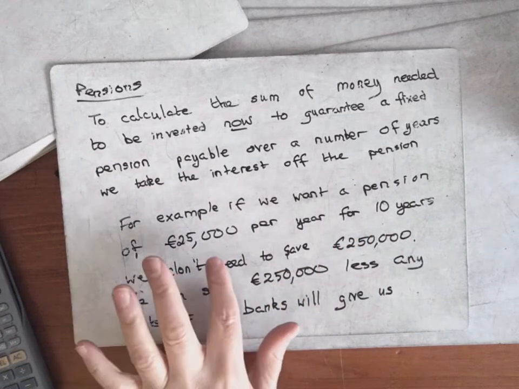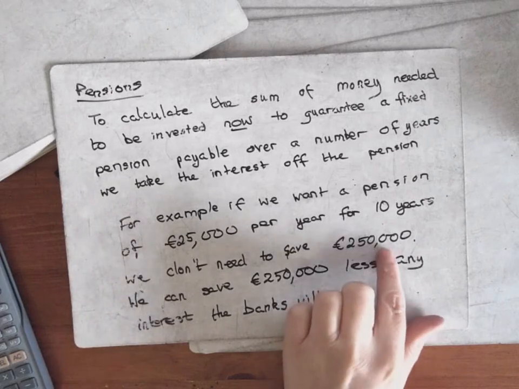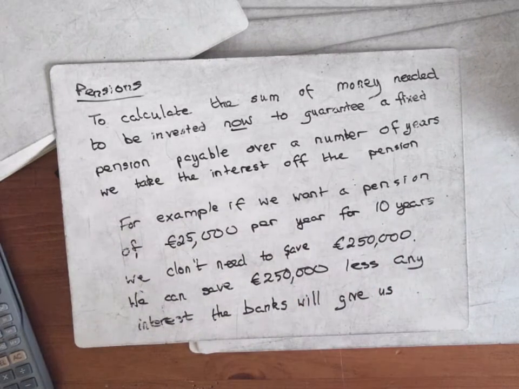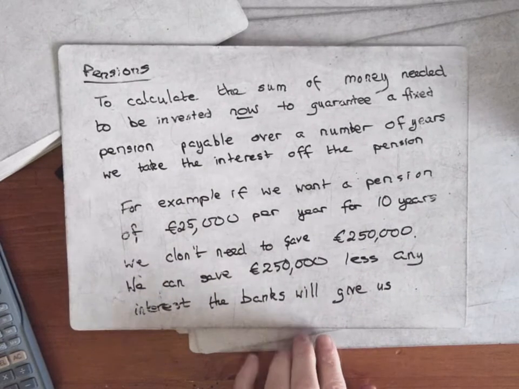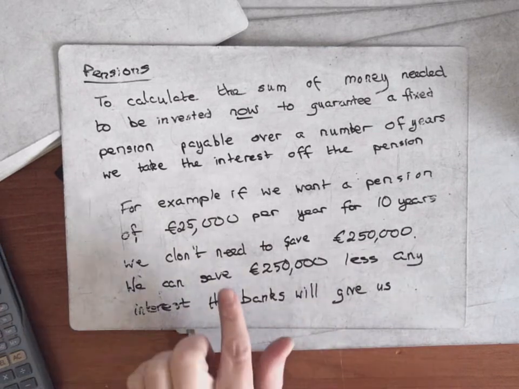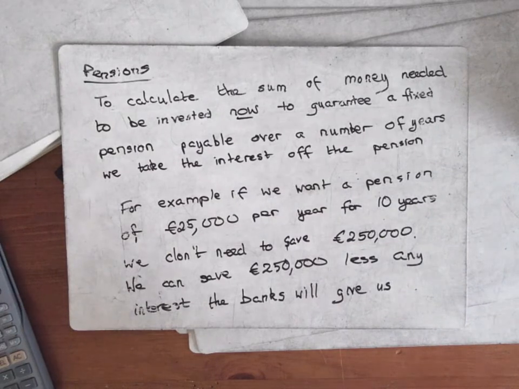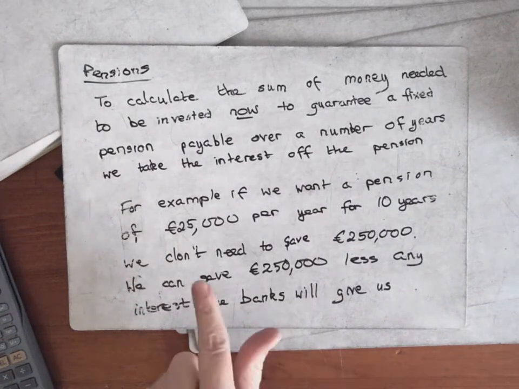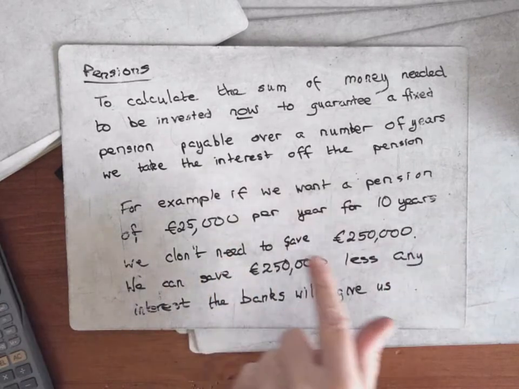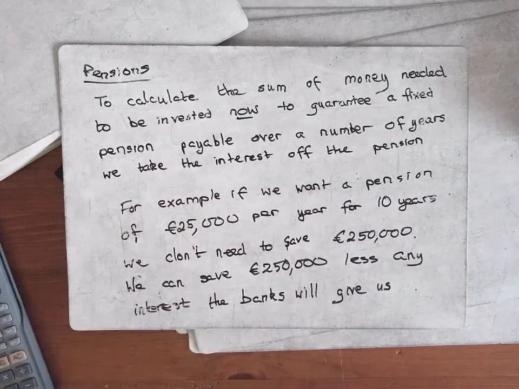I don't need to have 250,000 saved, because they're going to pay me interest. I'm going to have a load of money inside an account, and they're going to give me interest on it, so I can take the interest off that. So we can save 250,000 less any interest the banks will give us. Now I know you'd want a pension for longer than 10 years, but I just picked 10 years because it was easy to multiply. So 25,000 for 10 years suggests that you need 250,000 in an account, but you don't.